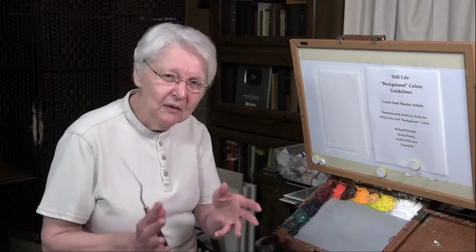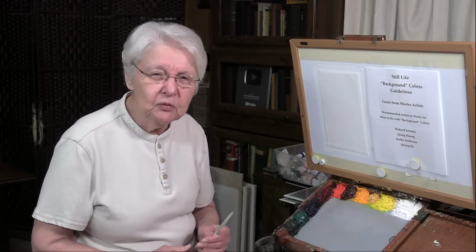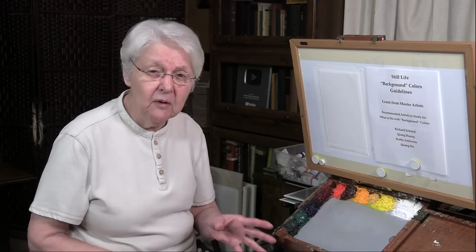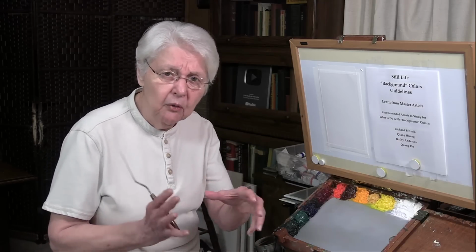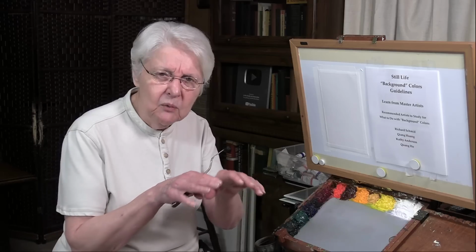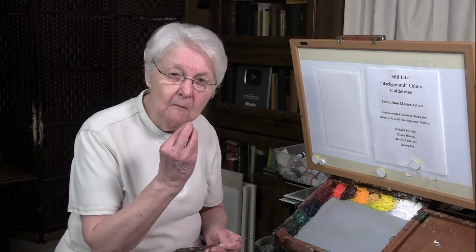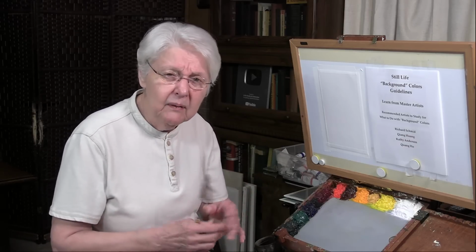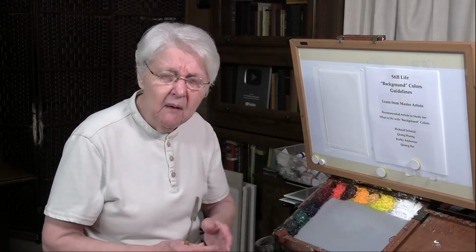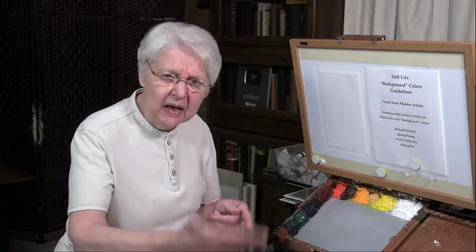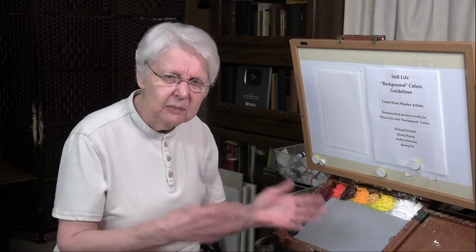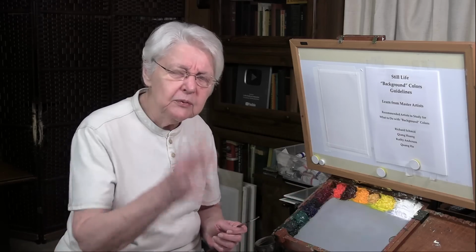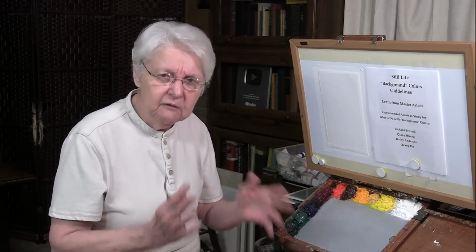You know, I think one of the things that causes problems with painters, especially emerging painters, are the labels we put on things. If you label something, that label can be restrictive. Now think about the label background. Background, just the word itself, makes things feel maybe secondary or not quite as important. Background, that's a background for this, background for that. What if we substitute that word for environment?